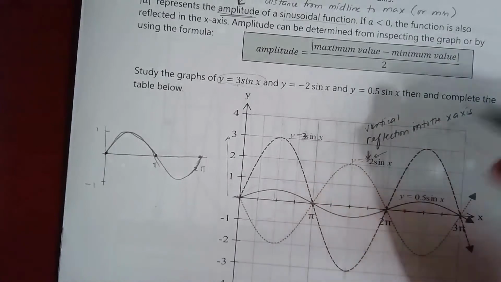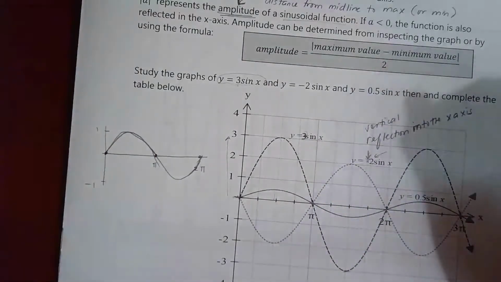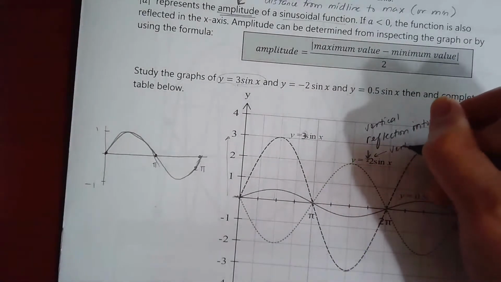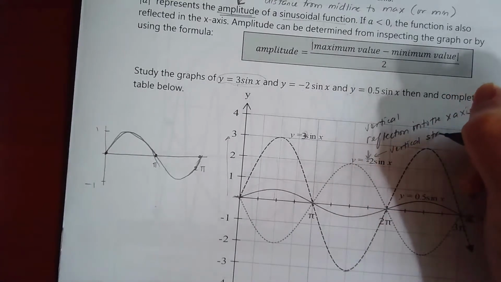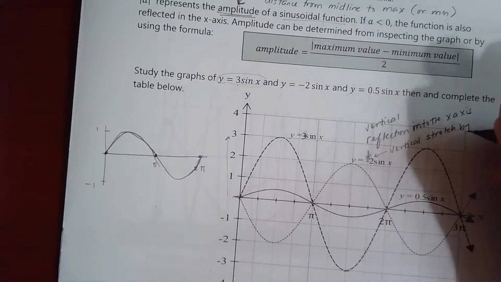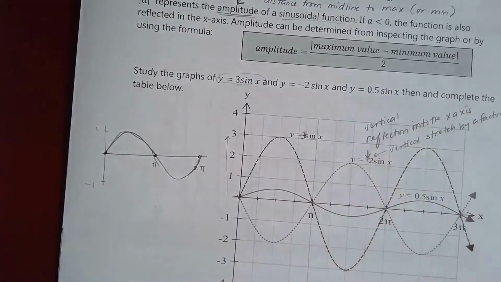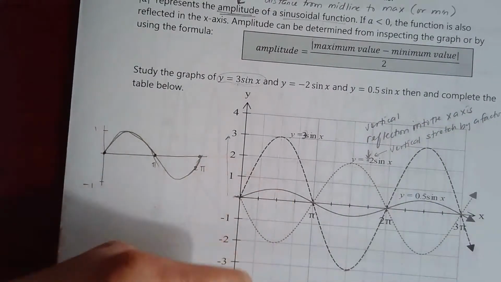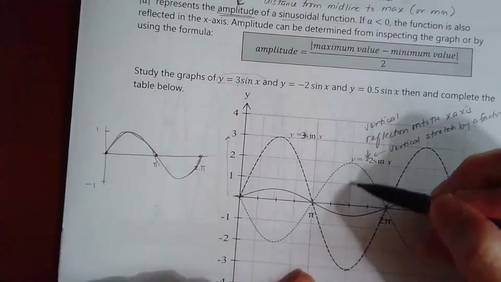And then the 2 tells you it's vertically stretched. So that means it's a vertical stretch by a factor of 2. That makes the amplitude a little bit bigger.